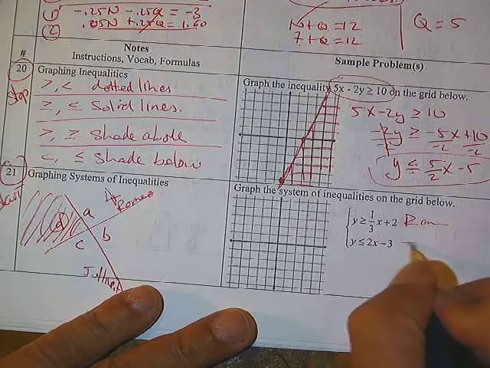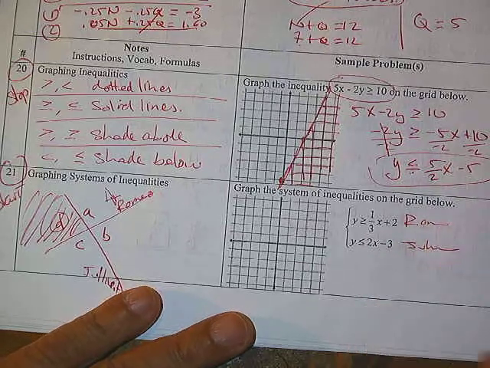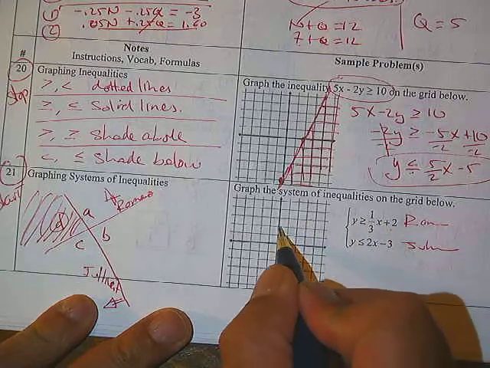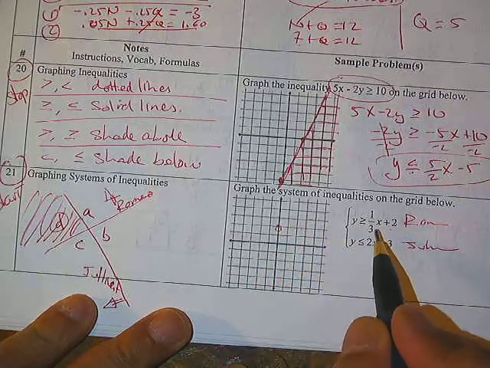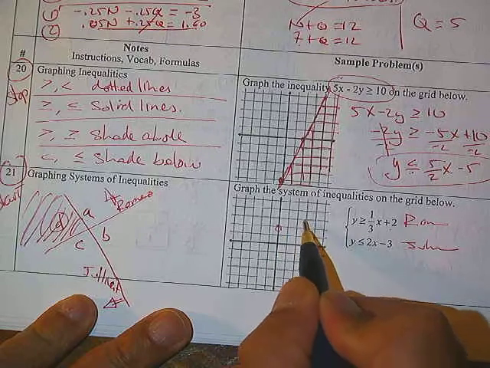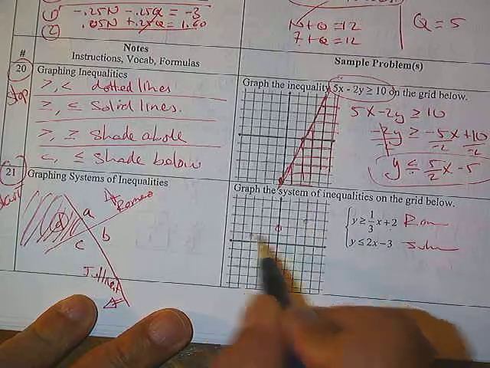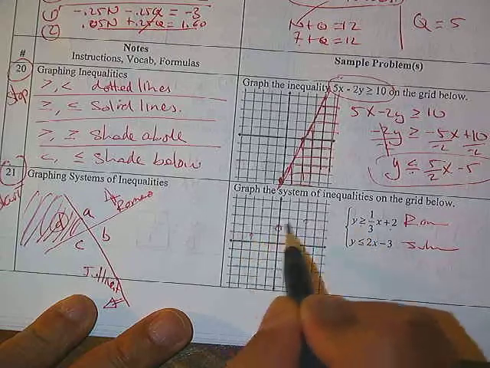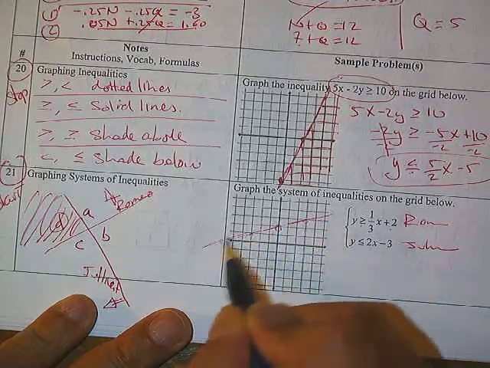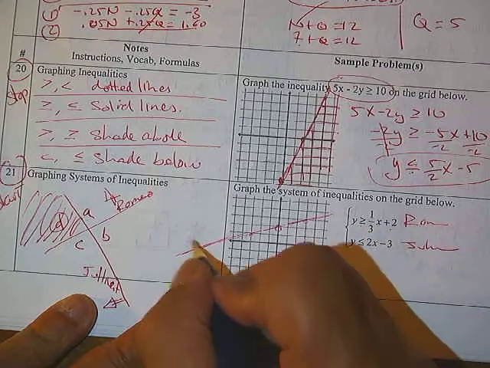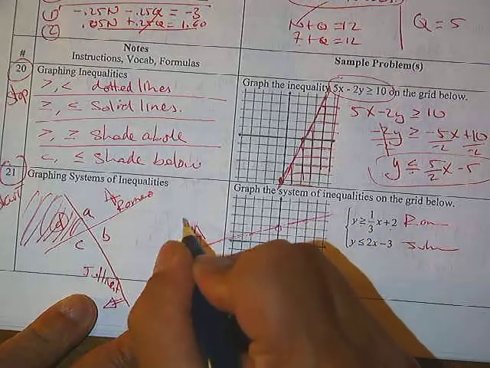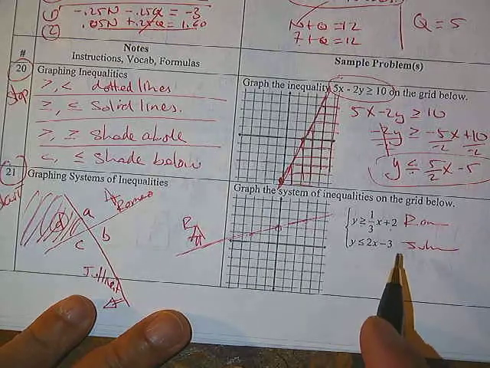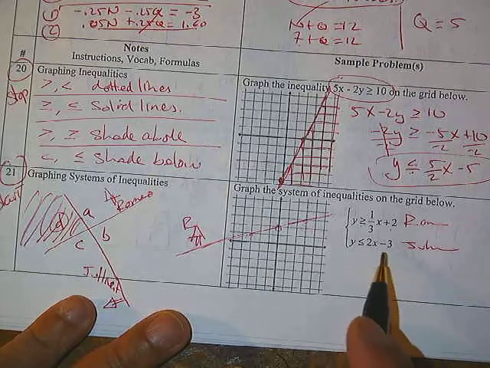So like this is Romeo, and this here is Juliet. So Romeo's equation, he starts at the y-intercept of 2, and then his slope is 1 over 3, so up 1, 3 to the right, you go down 1, 3 to the left. It has this equal to, so that makes it a solid line. And it's greater than, so it looks like Romeo hangs out above this line. Okay, that's his thing. So what about Juliet?